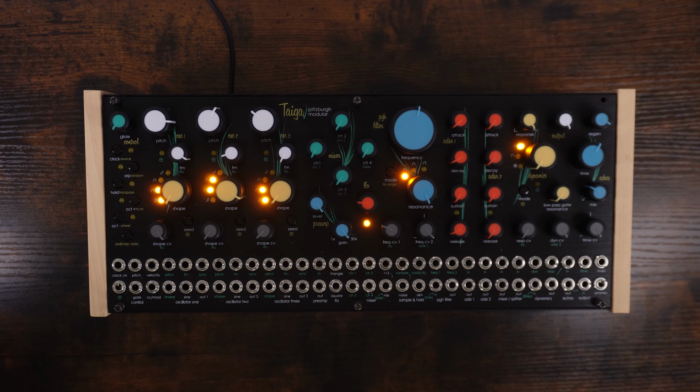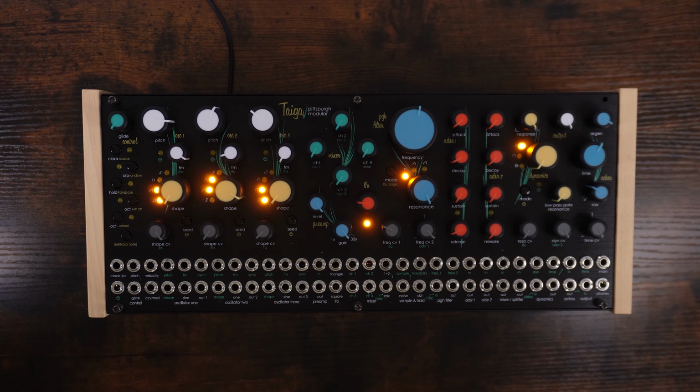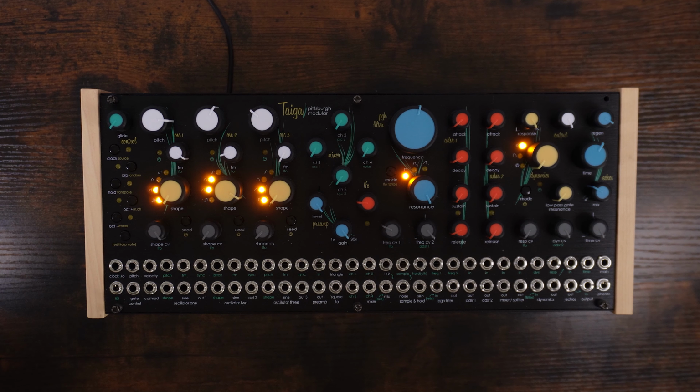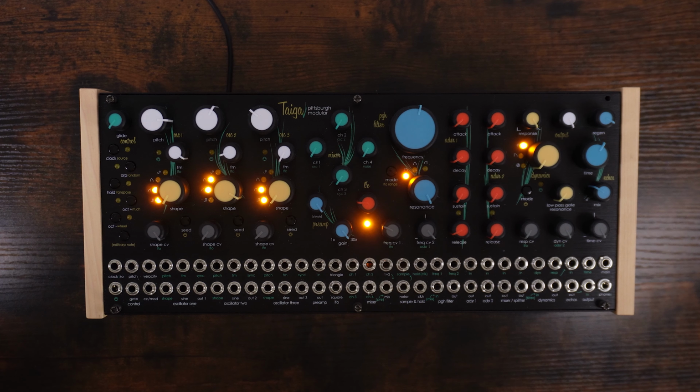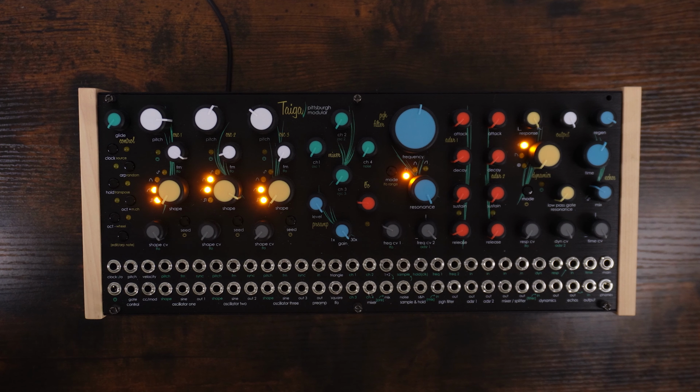So what do I think of the Taiga overall? I think the Taiga really excels at providing a ton of functions for a reasonable price. Like any semi-modular, some compromises between functionality and price had to be made, but getting a three-oscillator subtractive synth for around 750 euros with wave shapers, a low-pass gate and more is a strong value proposition.